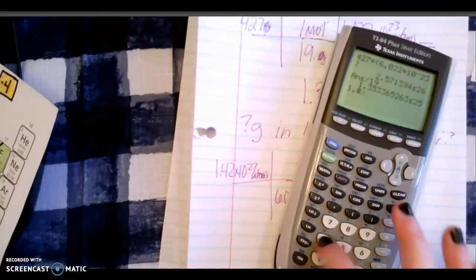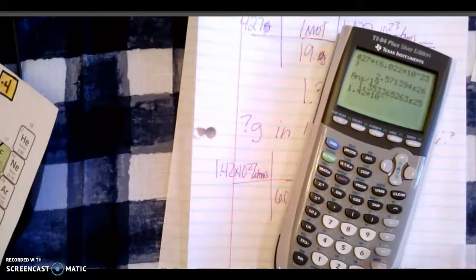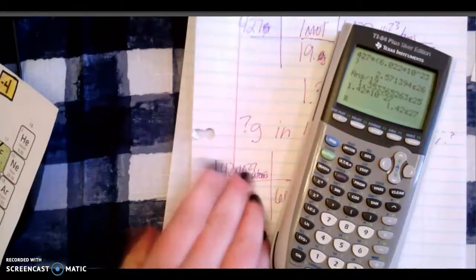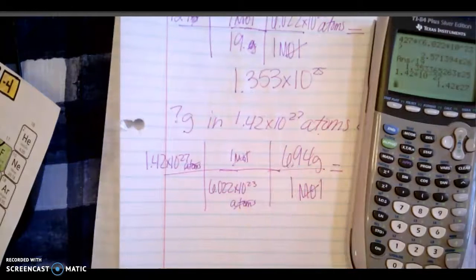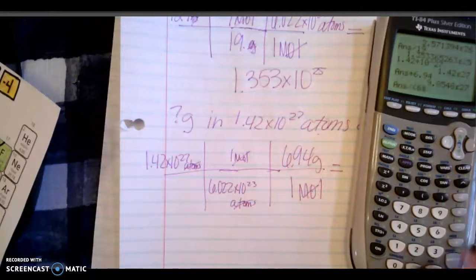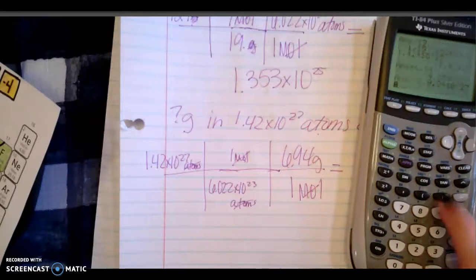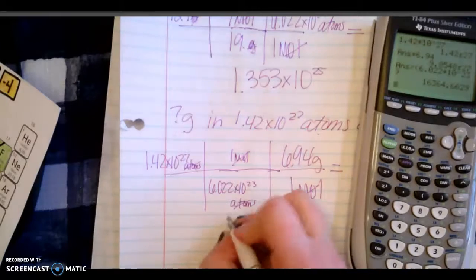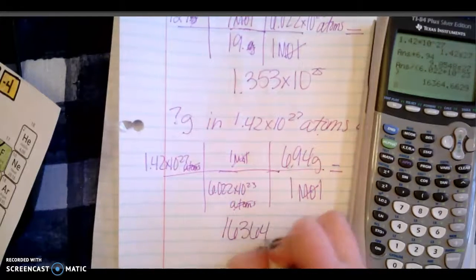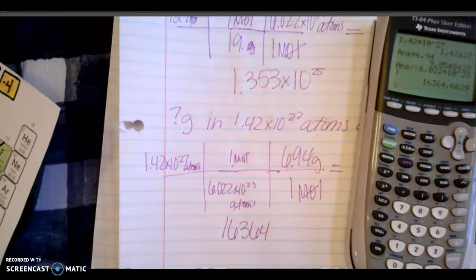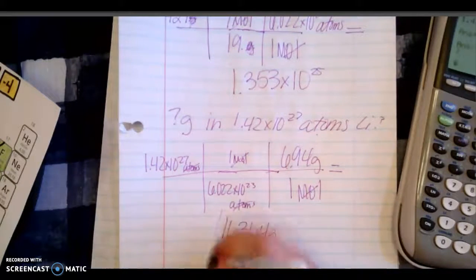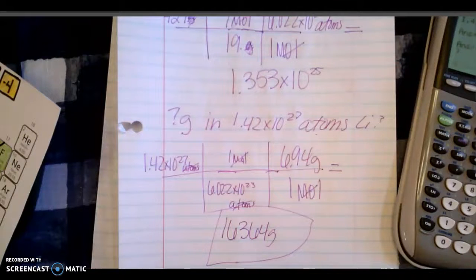So I'm going to start plugging this into my calculator. I've got 1.42 times 10 to the 27th, and I'm going to hit enter. Then I'm going to multiply that by 6.94, hit enter, and then divide it by 6.022 times 10 to the 23rd, which gives me 16364. Now, there is a way to round this so that you only get 4 digits, but it is a struggle. Somebody did y'all dirty somewhere, thinking that you can't round anywhere. We ain't gonna worry about it. That's gonna be our answer.